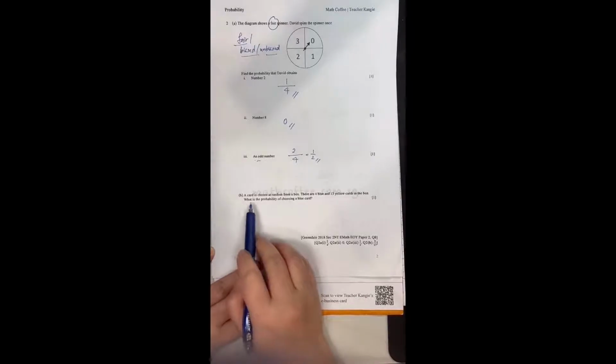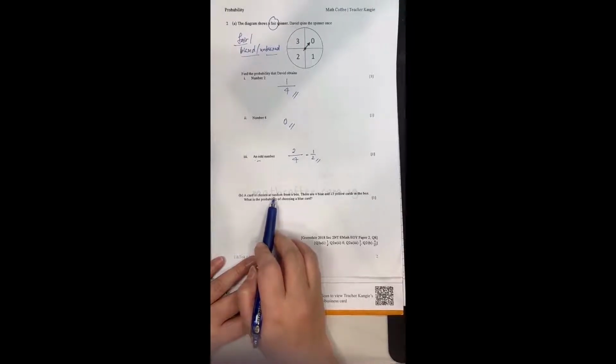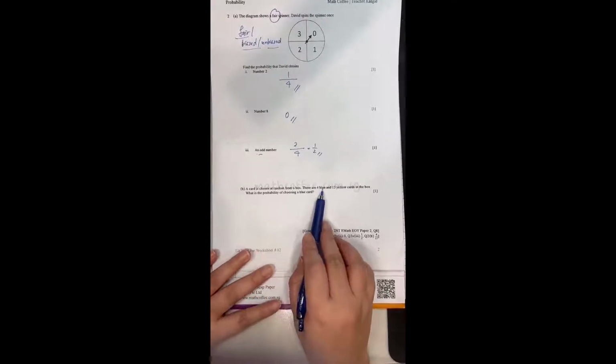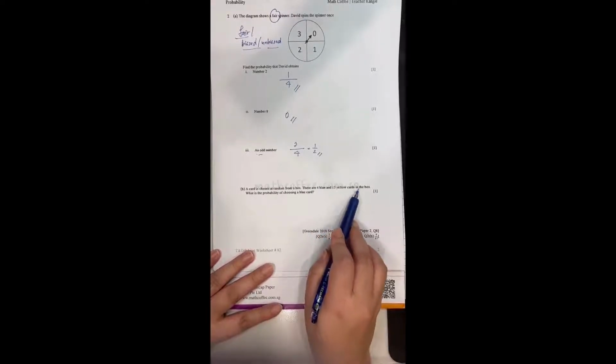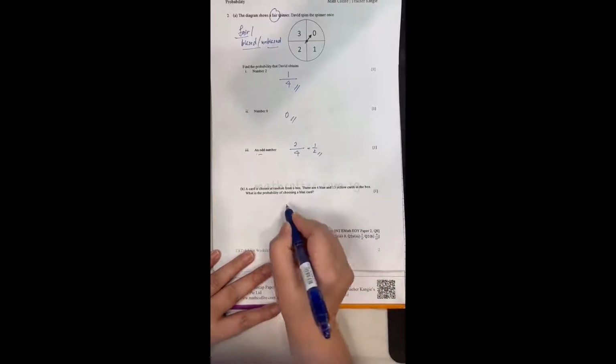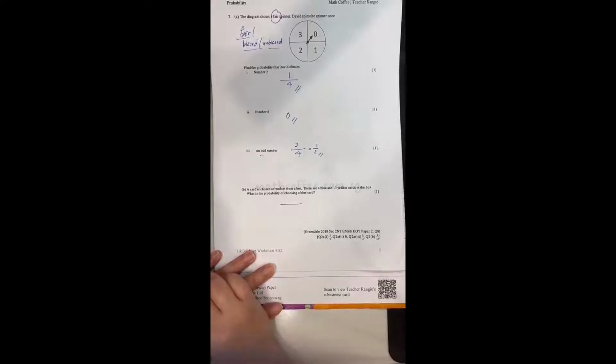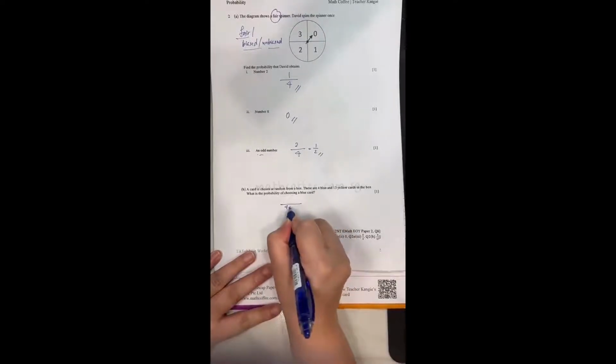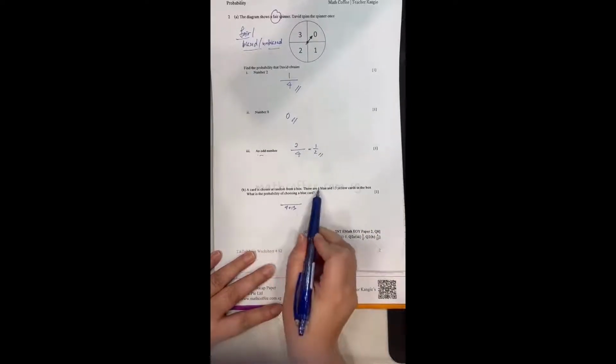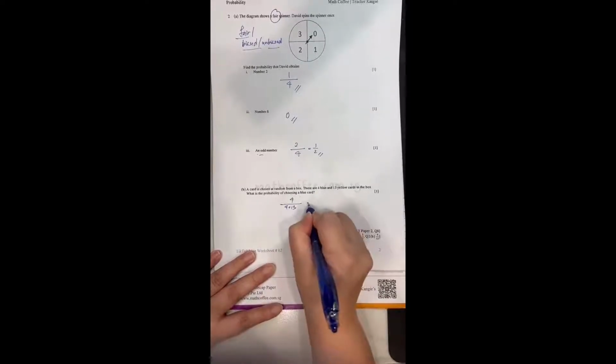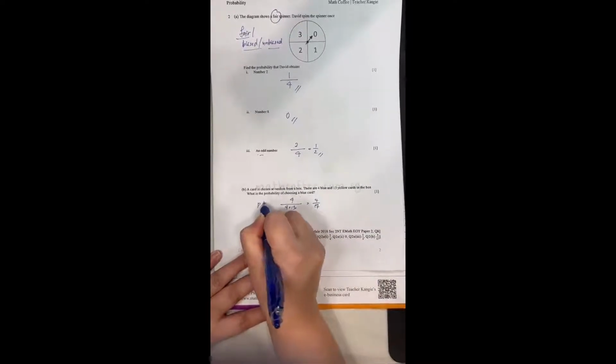Okay, this is part B. A card is chosen at random from a box. There are 4 blue and 13 yellow in the box. What is the probability of choosing a blue card? Again, I have to see what my total is: 4 plus 13. To get a blue, I have 4, so it's 4 over 17. Probability of blue is 4 over 17, so that will be the answer.